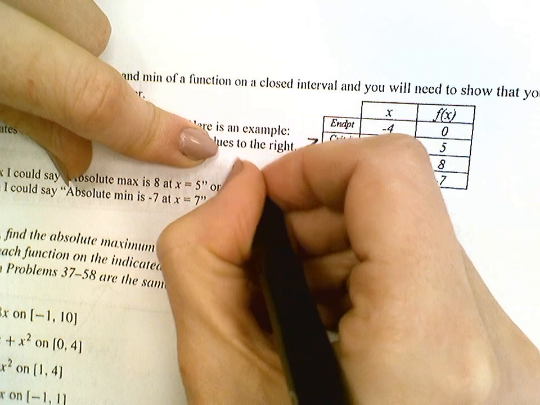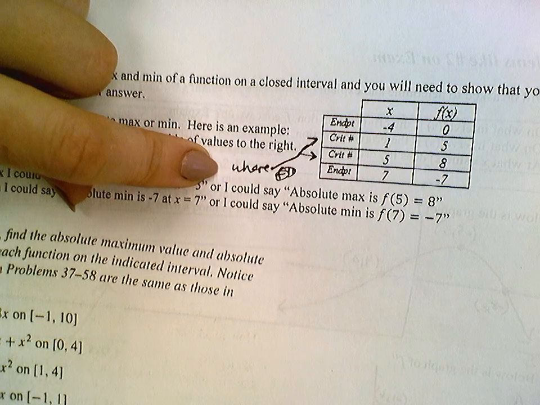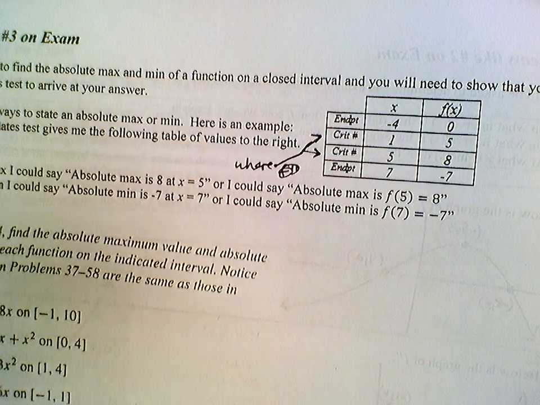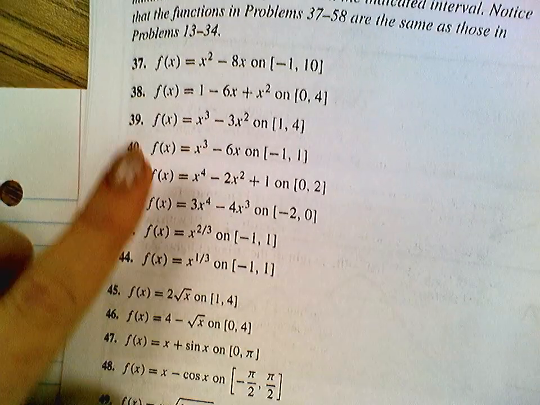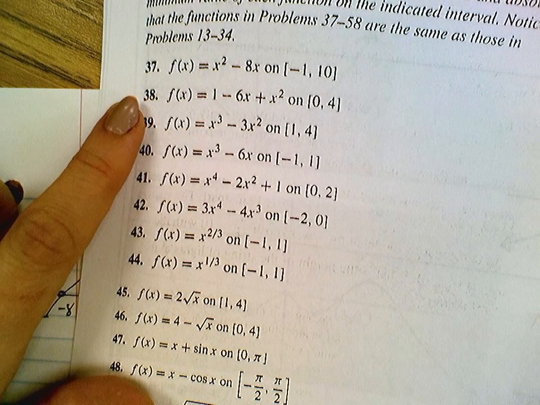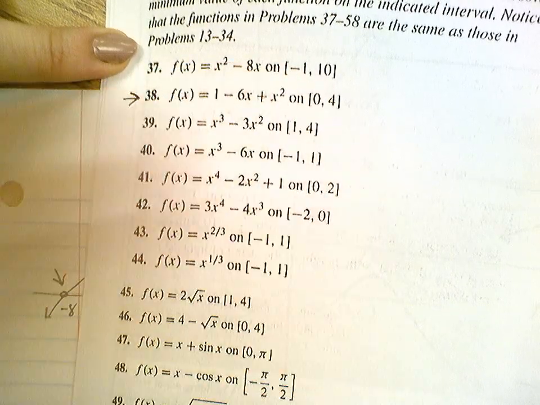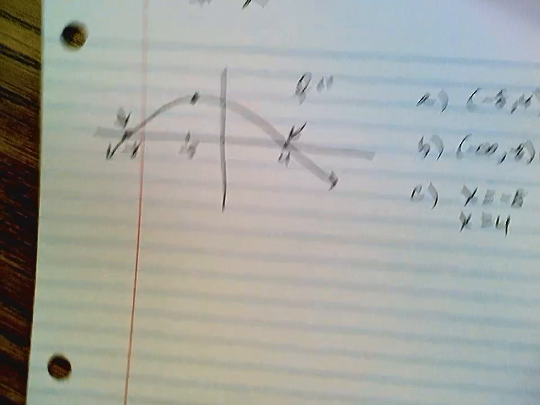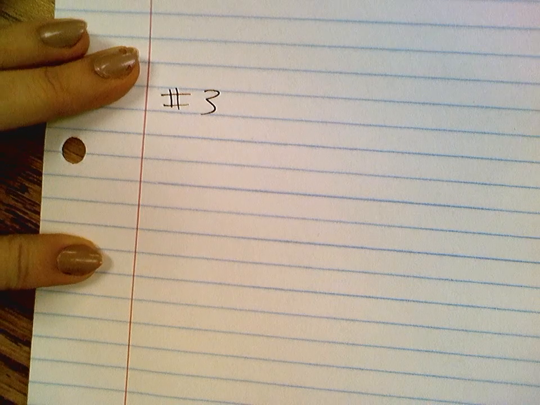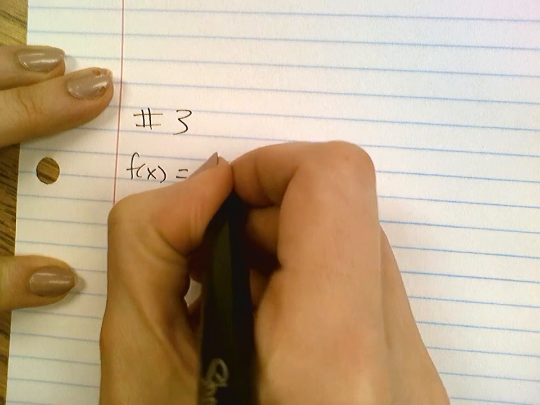All right, and remember from last unit, critical numbers are where f prime is 0 or undefined. All right, so let me just do number 38. So we've got f of x. All right, so this is number 3. Here's a problem like number 3. You're going to have something like this.